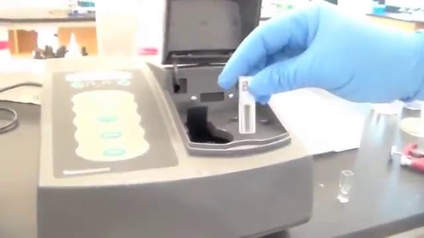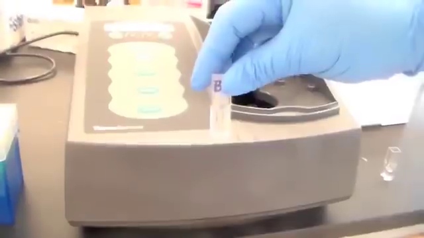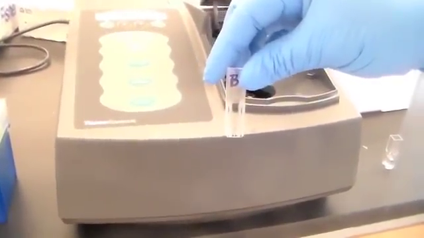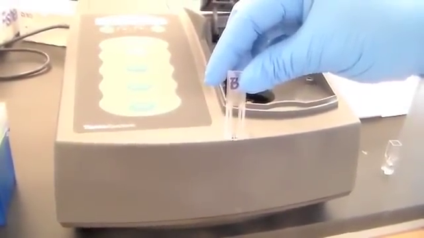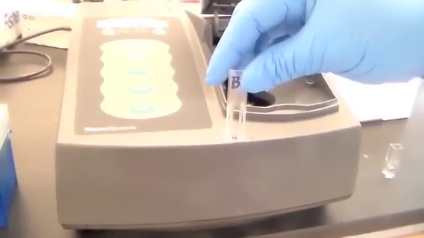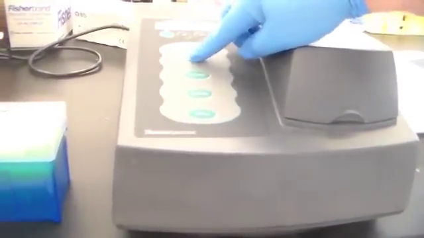I have a blank, so this is a cuvette that has the sterile media that the E. coli is growing in, but no E. coli have been put in here. We're first going to blank the machine so that if there is any innate absorbance to that M9 minimal media, we can tell the machine that it's 0. So I put that blank in there, and I'm going to hit this button that says 0 absorbance, and it's going to set the machine to 0.